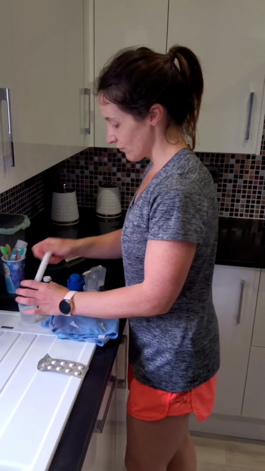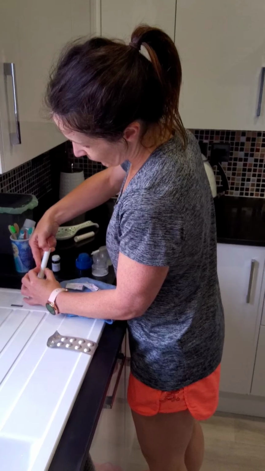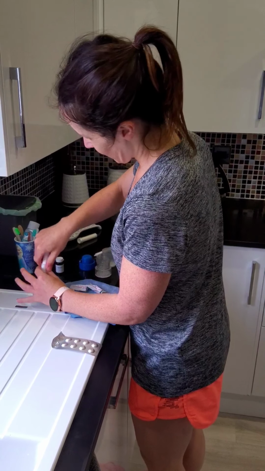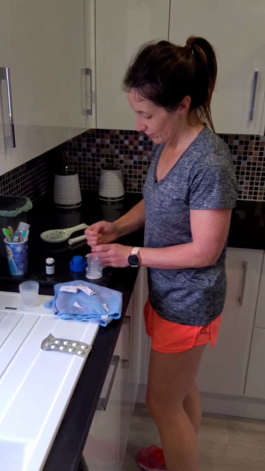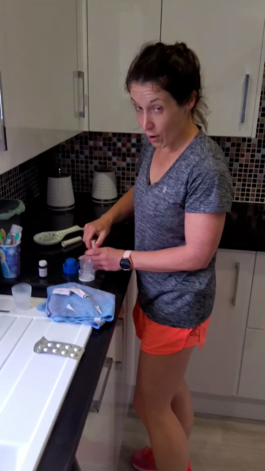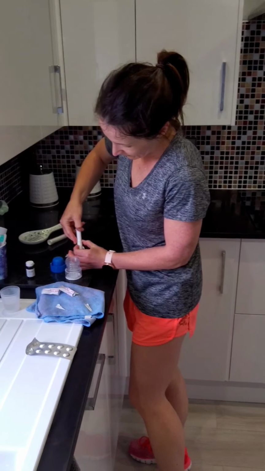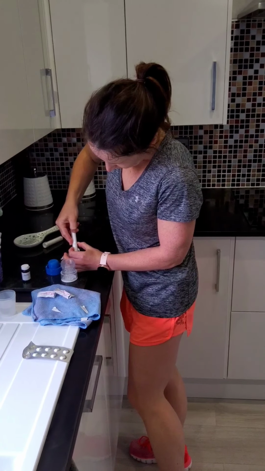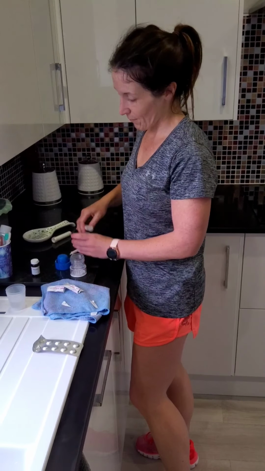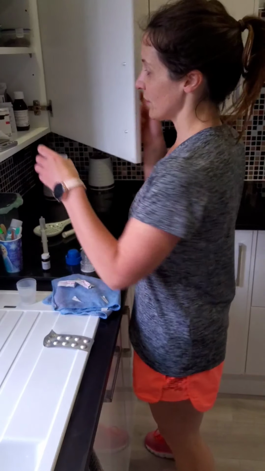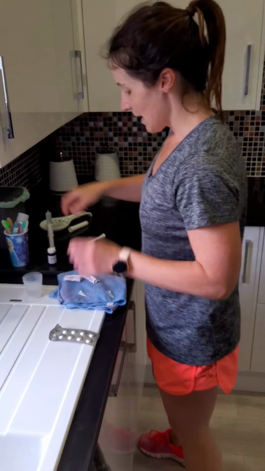So I've got my syringe, I pull back 10 mils of water, then dissolve the solution, and from that we give him 7.5 mils just now, and the rest we pop in the cupboard because he gets more later on in the day.